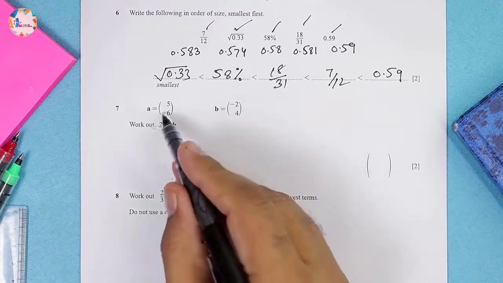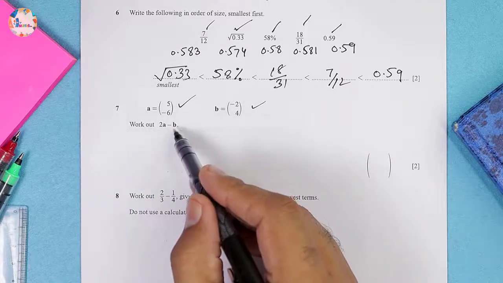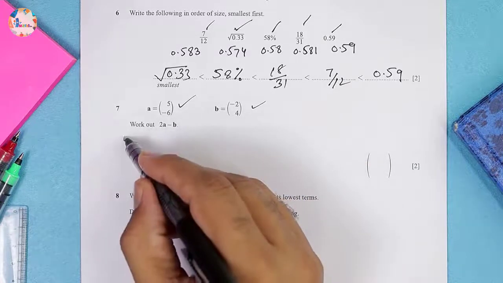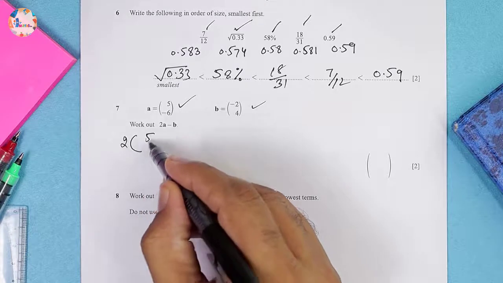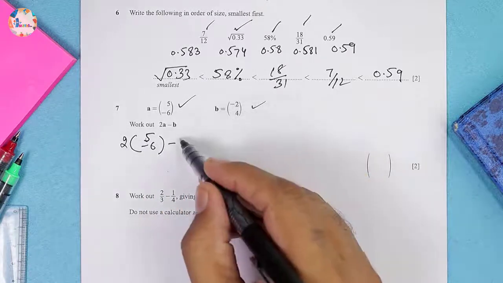Now question number 7, A is given, B is also provided. We have to work out 2A minus B. So 2 times A will be 5 and minus 6, and minus B will be this one.